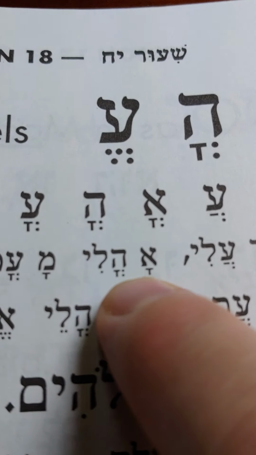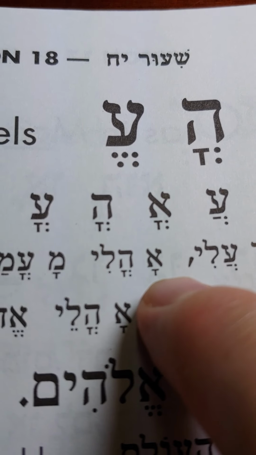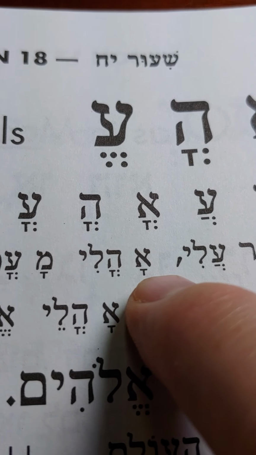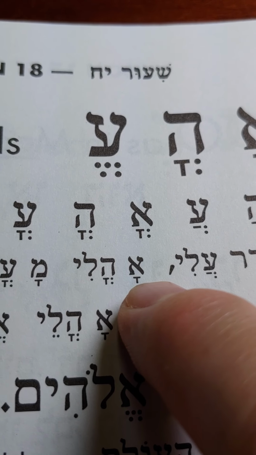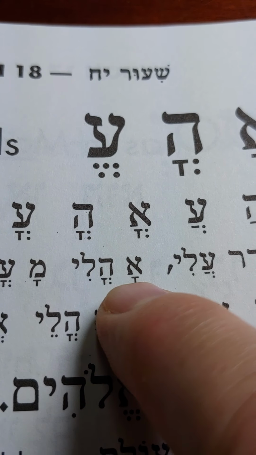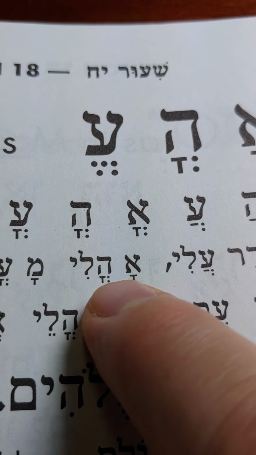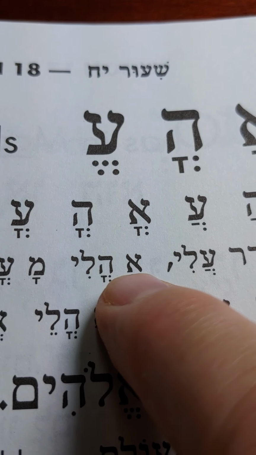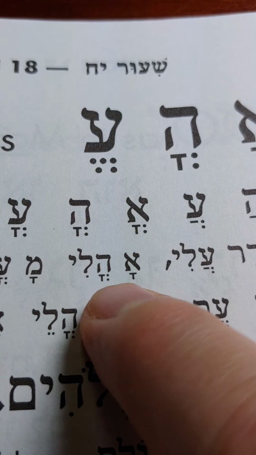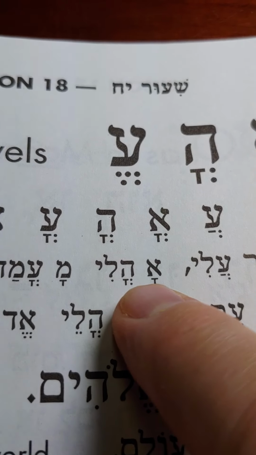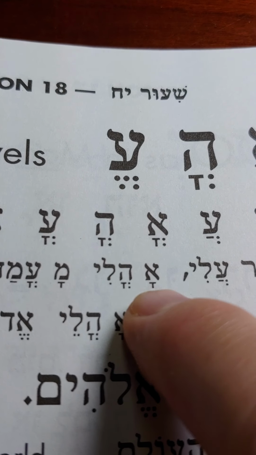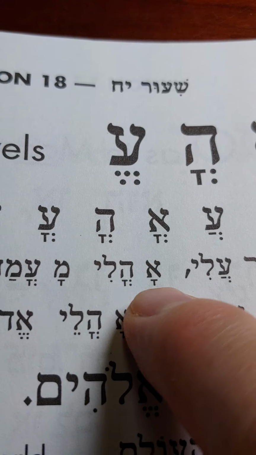Ohali. So here's another obscure rule. When a kamatz is under the first letter, it often has the sound, instead of ah, it takes on the sound o, like kodsho or kodshecha, or ohali. So kamatz in the beginning often makes an o sound instead of ah. Ohali.